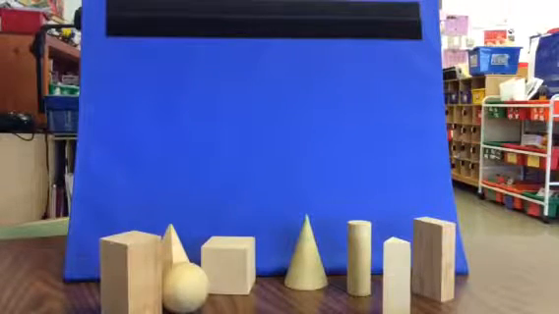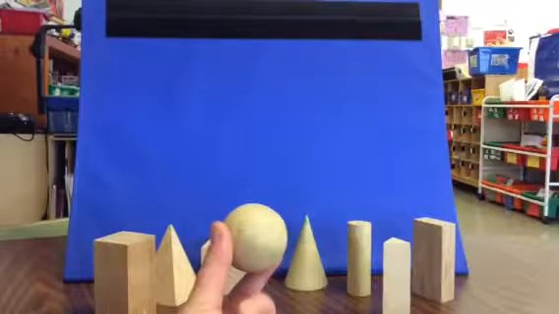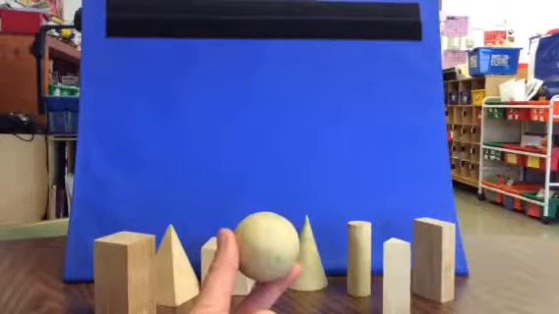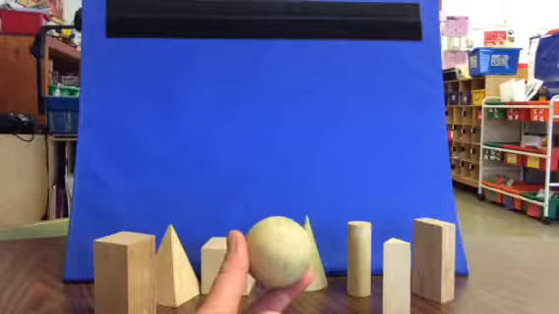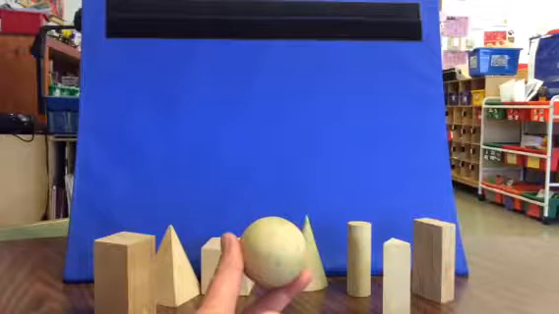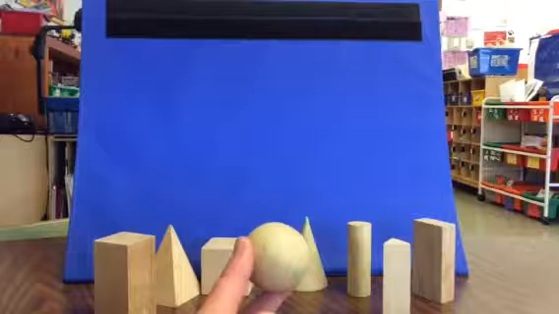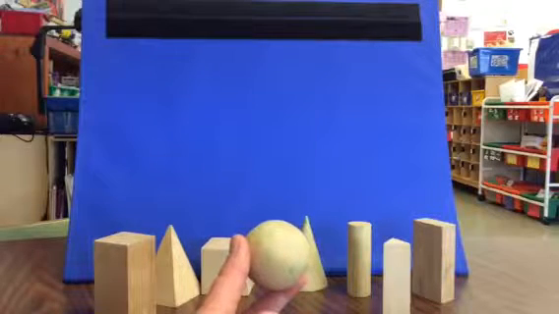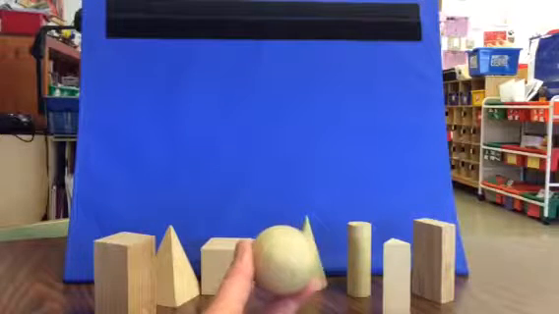Look very carefully at these shapes. Today you are going to learn about these 3D shapes. Look very carefully at this. It's called a sphere. What does the shape of this block remind you of? What do you know that is shaped like a sphere? Lots of people think this shape looks like a ball, and it's round.